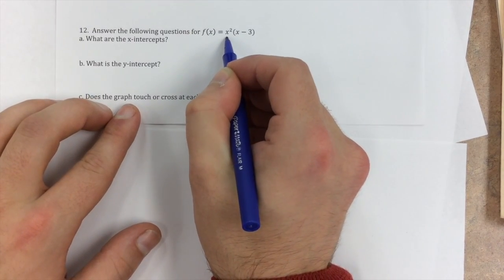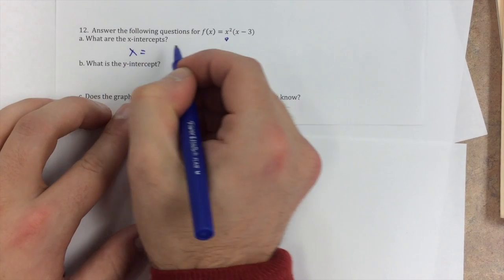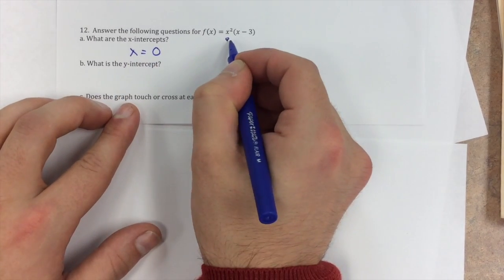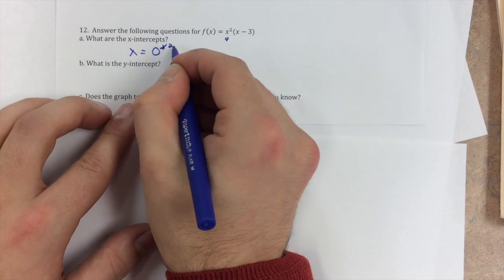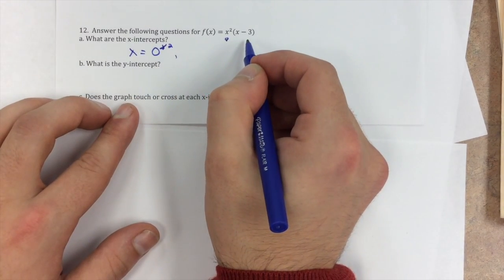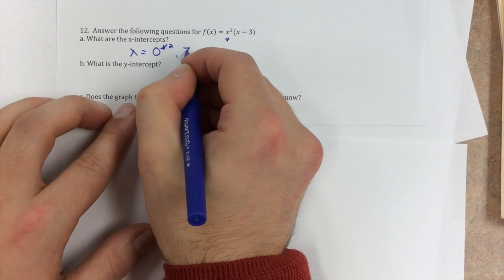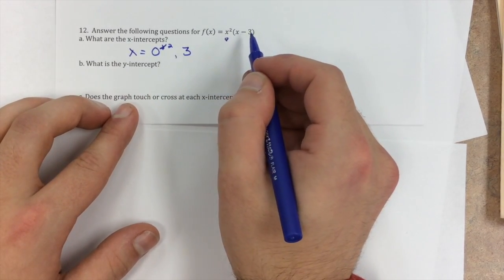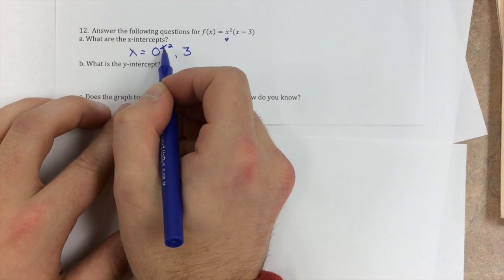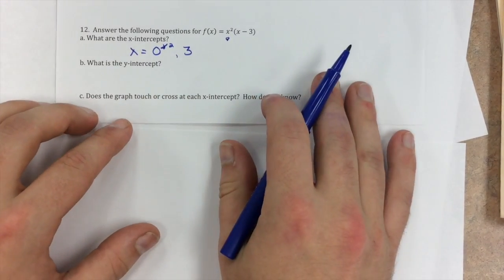So what makes this first term 0? Well, if we plug in 0, then this will all be 0. That happens 2 times. Our next quantity, x minus 3, well, what makes that 0? If we plugged in 3, that would make this quantity 0. So our zeros are 0, which happens twice, and 3, which happens once.